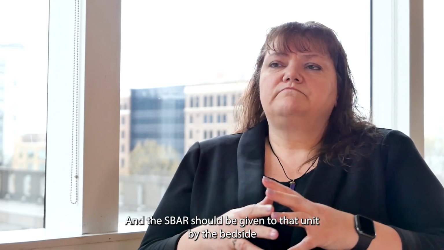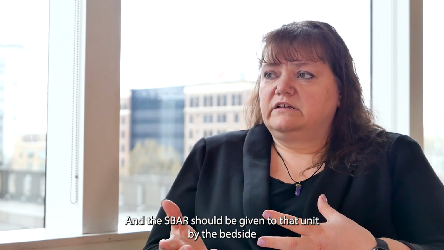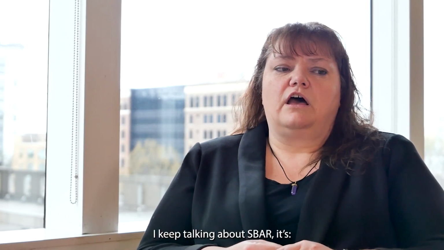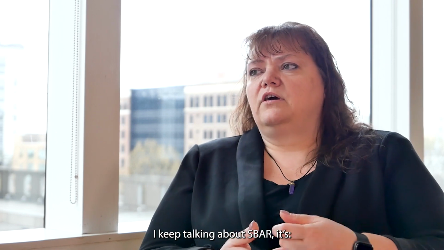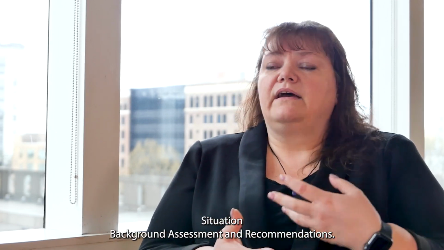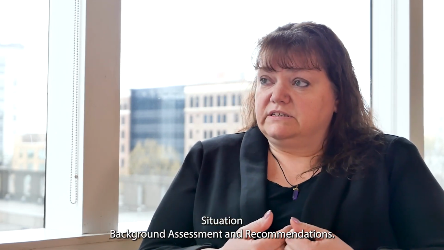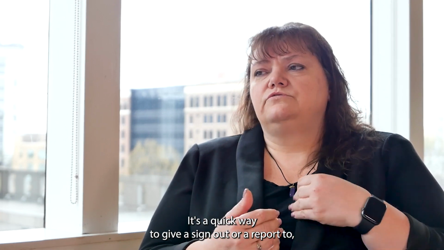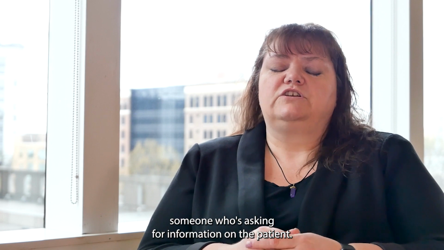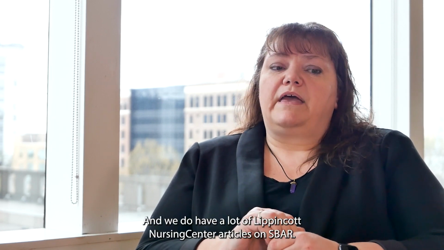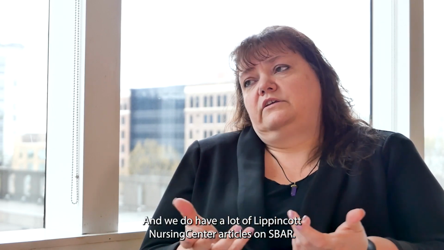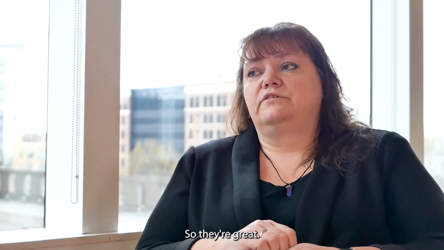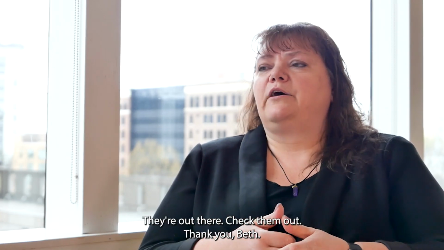And the SBAR should be given to that unit by the bedside nurse also to help continue that care of the patient. And I keep talking about SBAR, it's situation, background, assessment, and recommendations. It's a quick way to give a sign out or a report to someone who's asking for information on the patient. And we do have a lot of Lippincott Nursing Center articles on SBAR. So they're great. They're out there. Check them out.